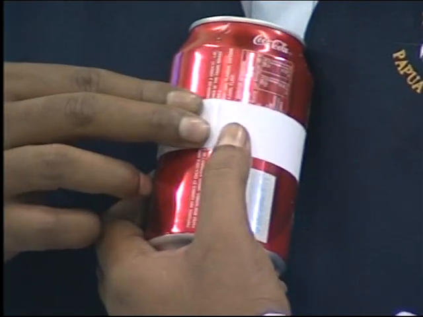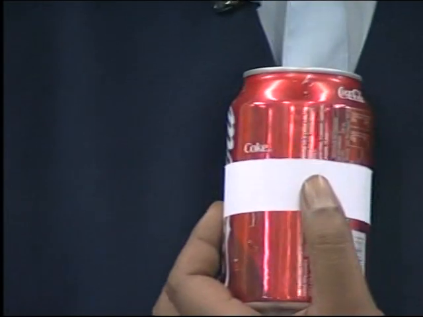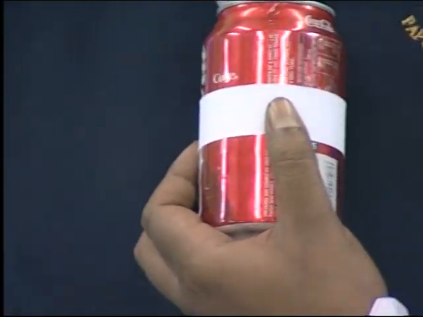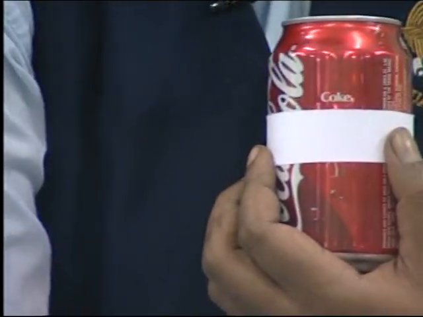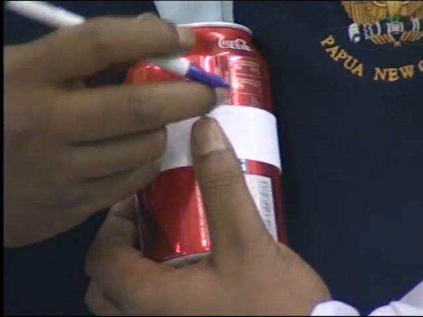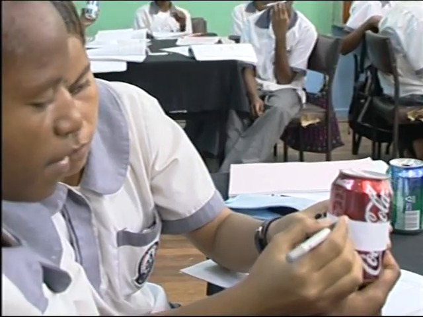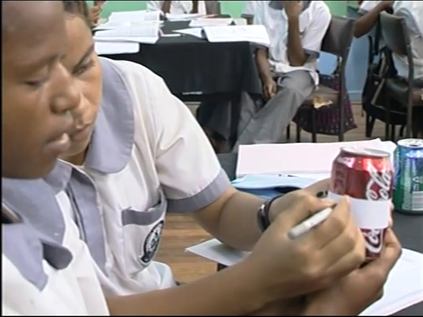you hold it firmly like that, and then you put a mark. You put a mark where they meet.